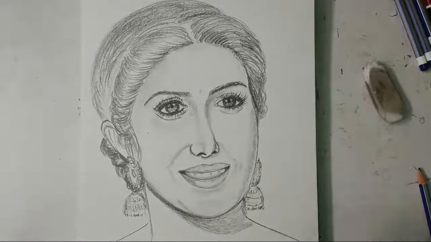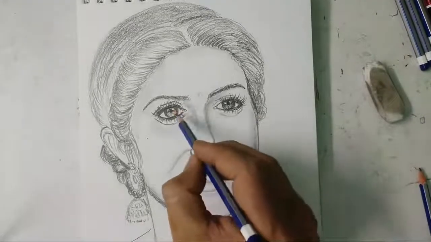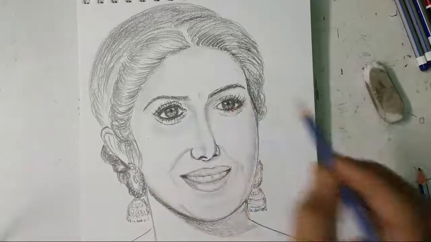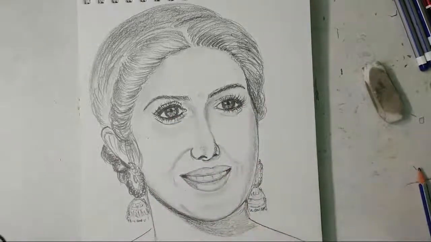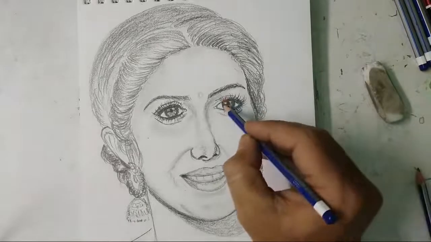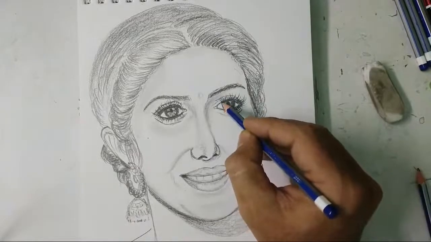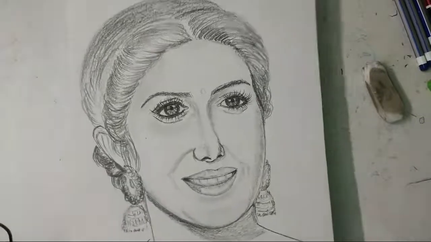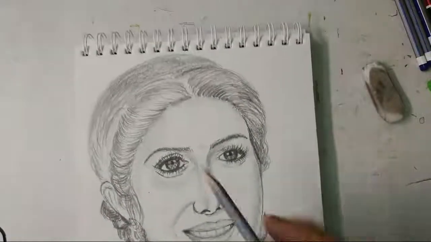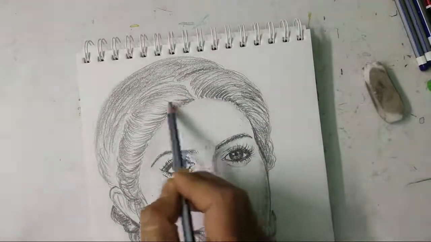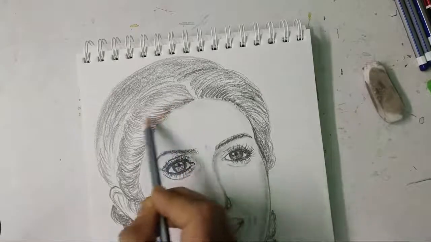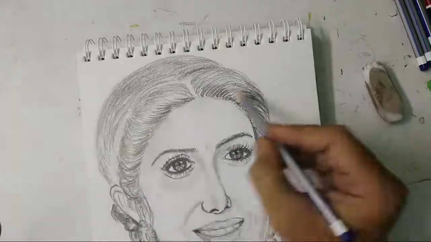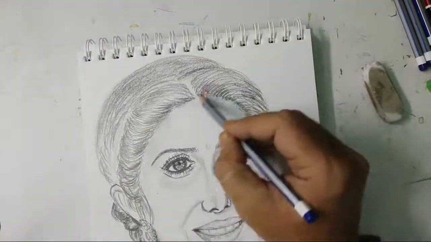Now you can vary the pressure, the pressure means the darkness in the hair you can change. This inner core will be made dark, and the white portion which you are seeing will help in giving a shine to the hair.